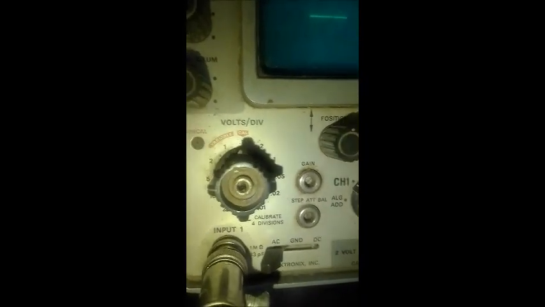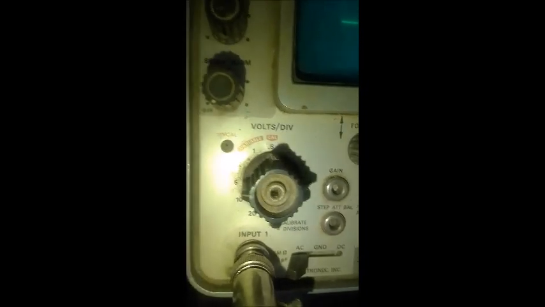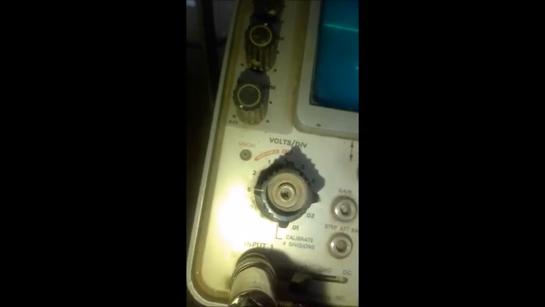I'm using channel 1, input 1 there. It's on 5 volts per division, and my time scale is on 2 microseconds per division.